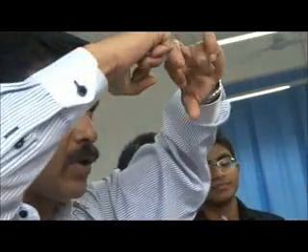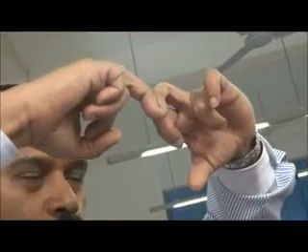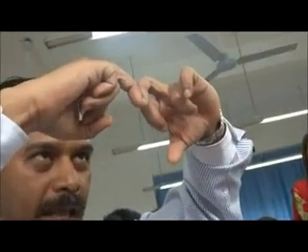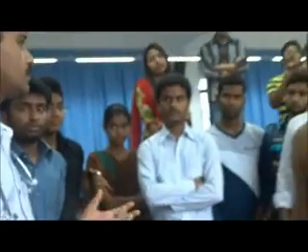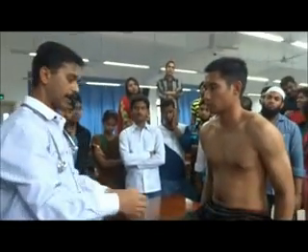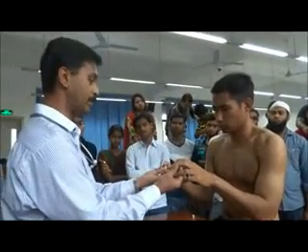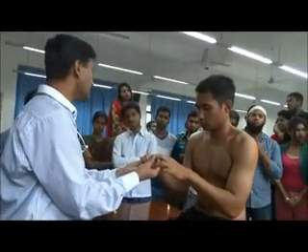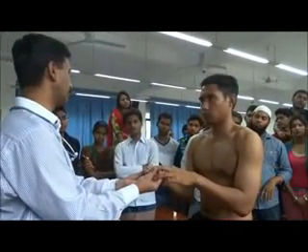When you attach the nails of the two middle fingers, if this diamond-shaped space is present, there is no clubbing. But if there is no space between the nails of the middle fingers, then there may be clubbing.